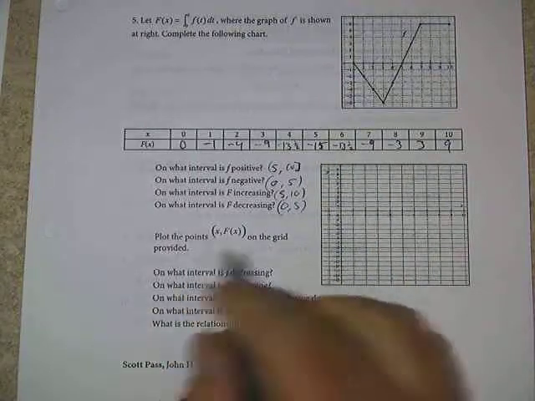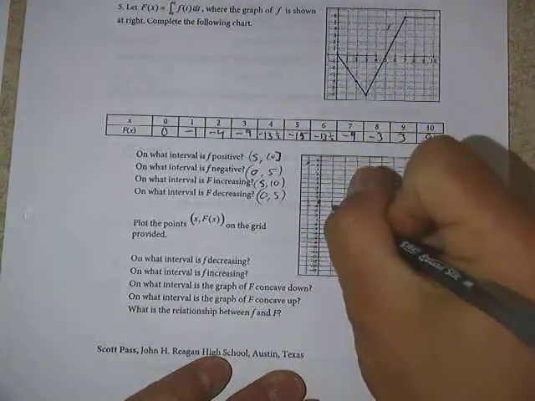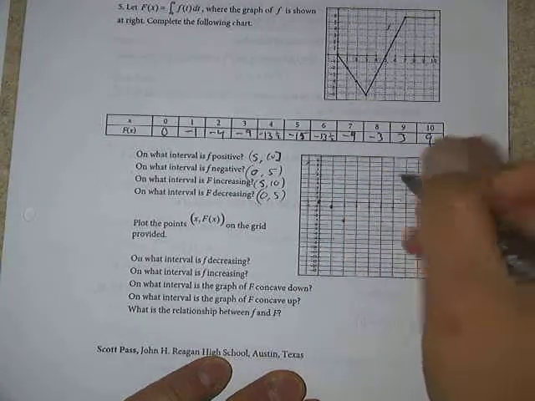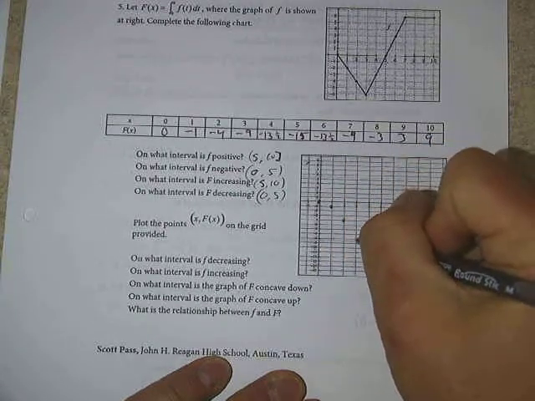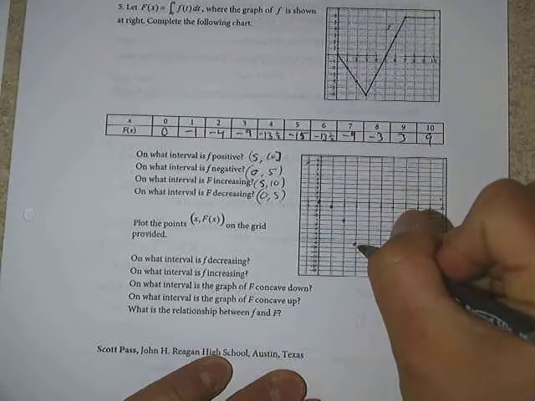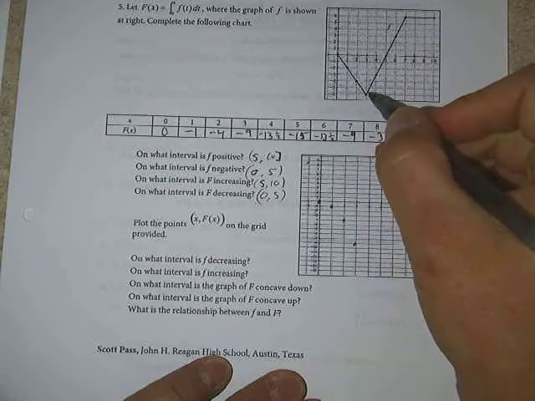Big F is increasing. Not increasing here. We're increasing once we get to 5. So we're increasing on 5 to, and here's where we might be a little bit careful here. Well, I guess we don't because we're increasing all the way through there. So 5 to 10 would be increasing. Decreasing from 0 to 5.